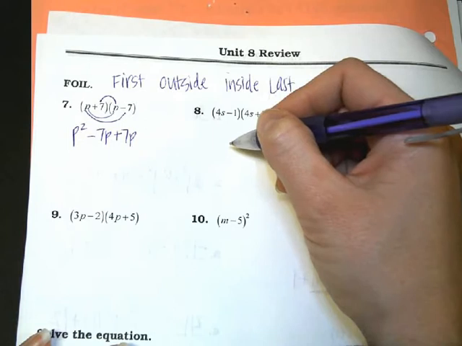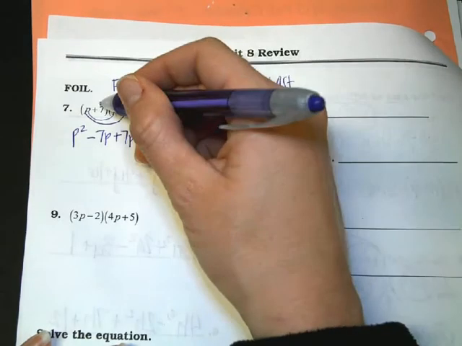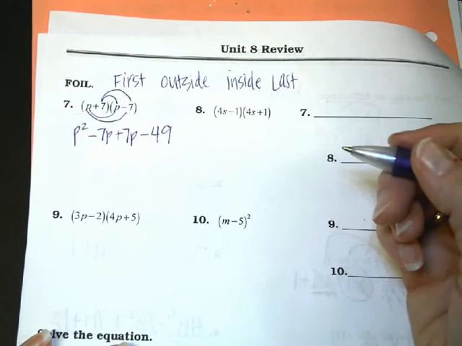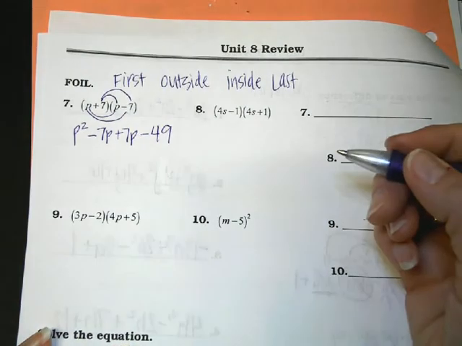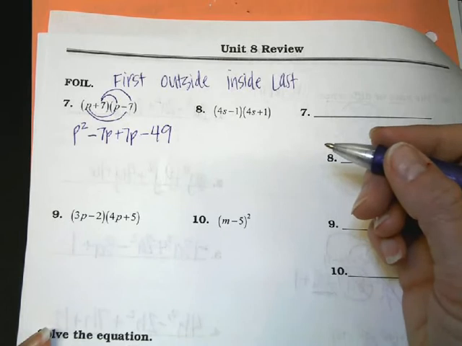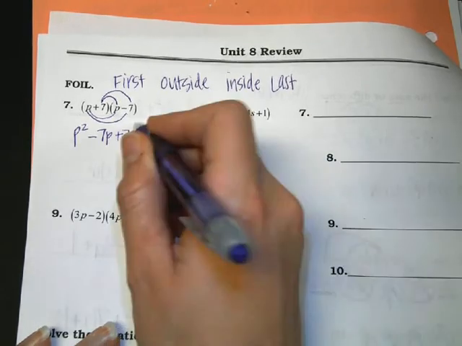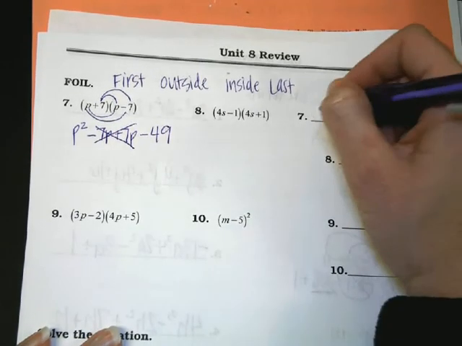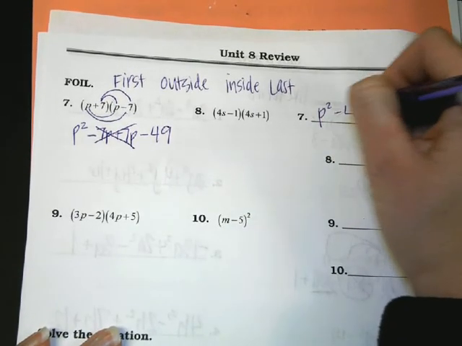And then last times the last is 7 times negative 7, which is negative 49. I combine like terms to get my final answer. I notice there are two kinds of just regular p's. I've got a negative 7 plus 7 cancels to give me 0 p's. That just leaves me with p squared minus 49.